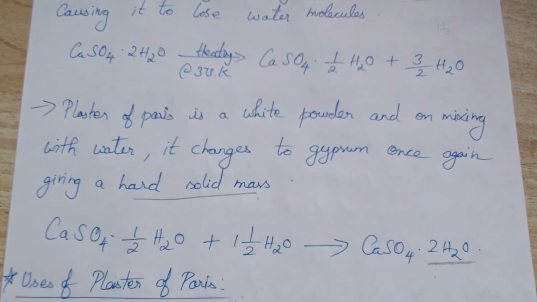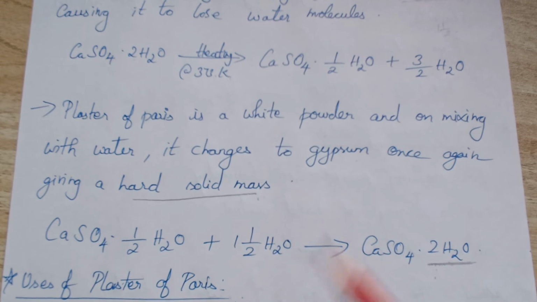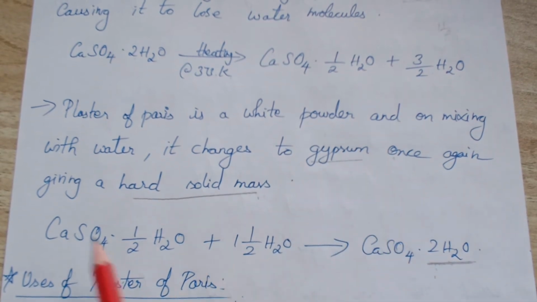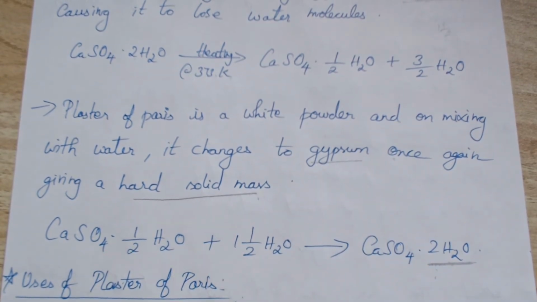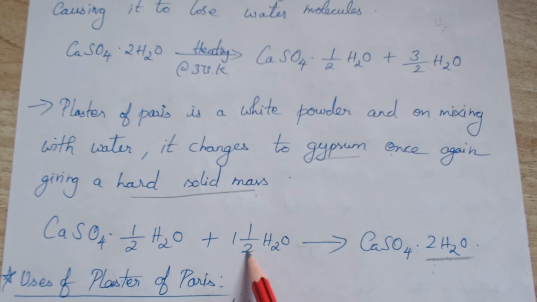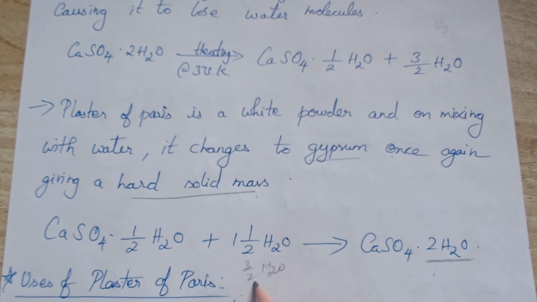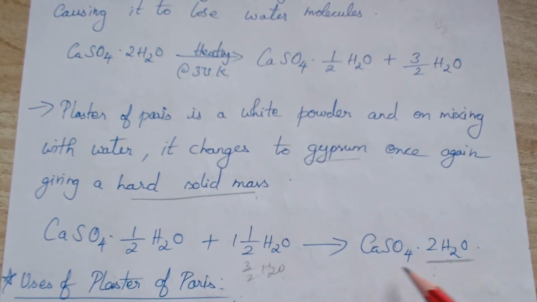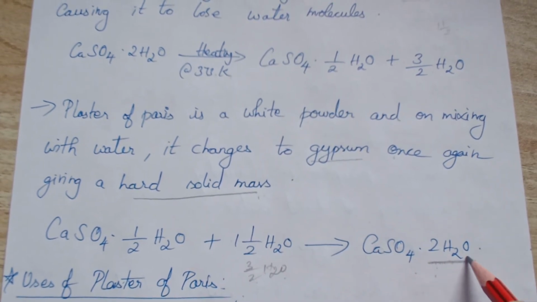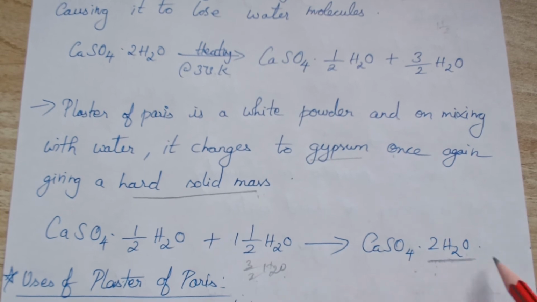The white powder is again converted into gypsum by mixing it with water. That is, calcium sulfate hemihydrate reacted with 3/2 water molecules will give CaSO4.2H2O, that is calcium sulfate dihydrate.